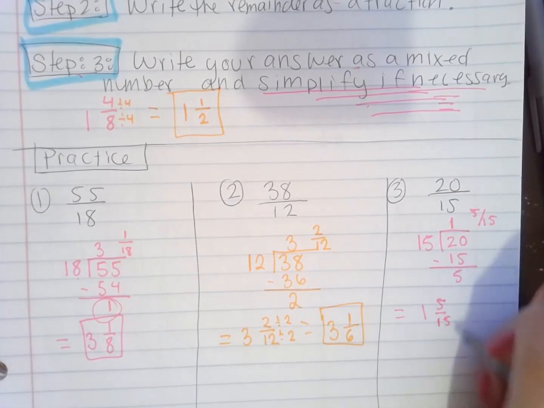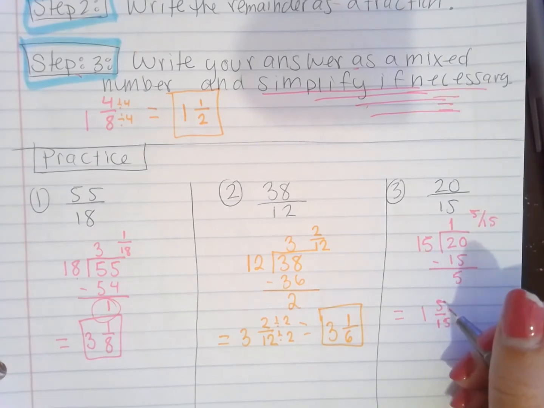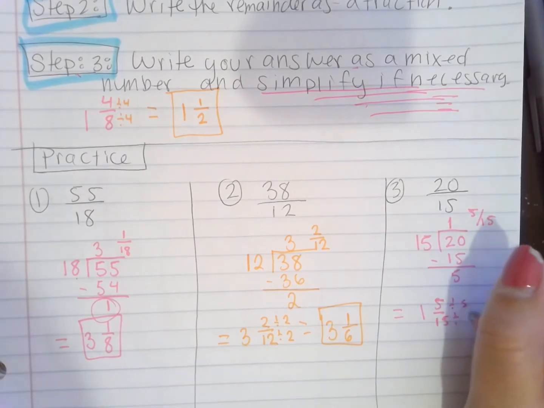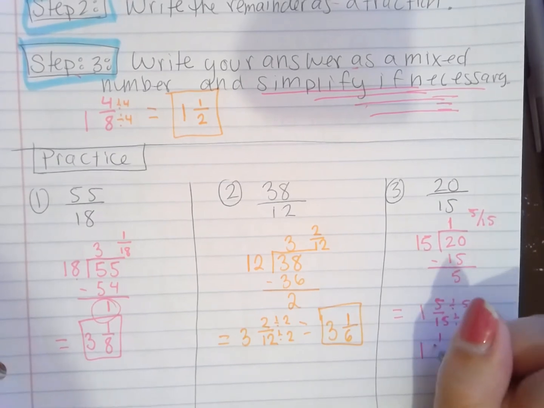And I'm taking a look at my fraction here. I'm like, well, I know 5 can go both into 5 and 15. So let's go ahead and reduce our fraction here by 5. So our official answer is 1 and 1/3.